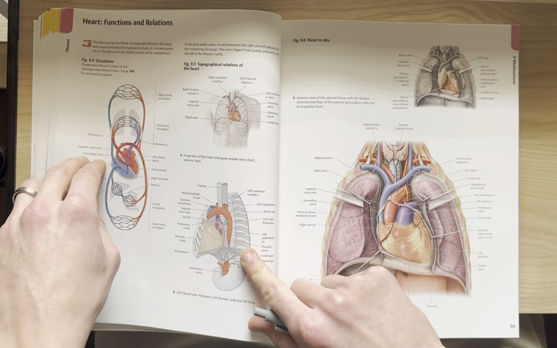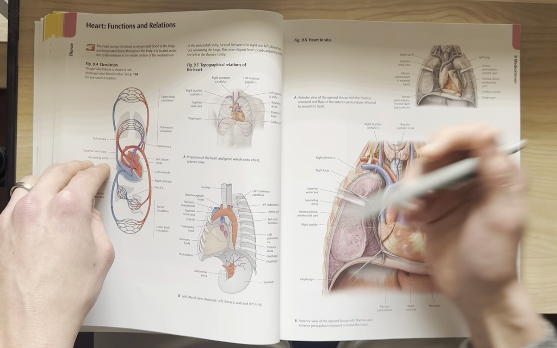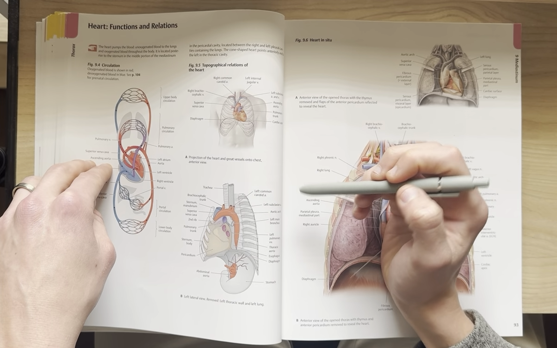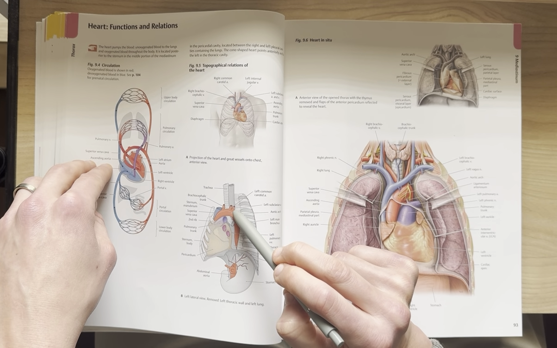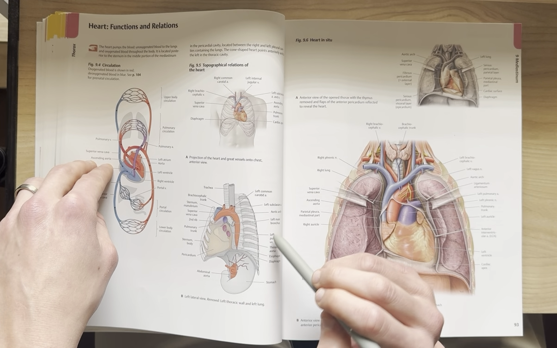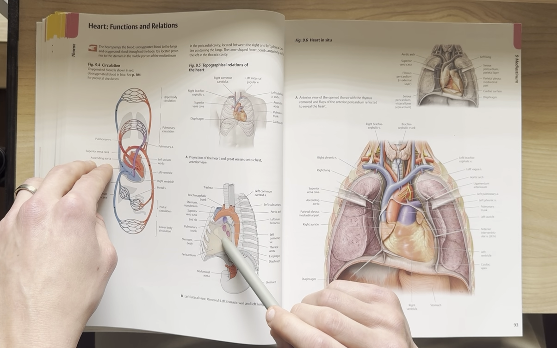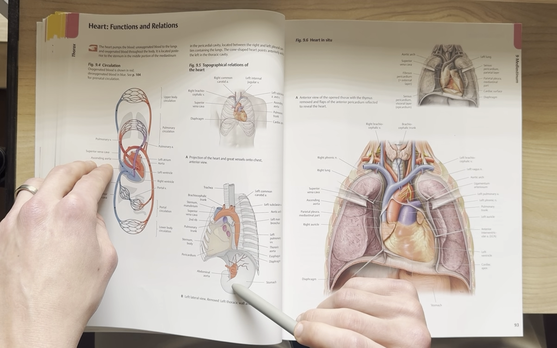Here we have a projection of the heart and the great vessels onto the chest. For relationship purposes, the trachea and the esophagus, the left common carotid artery and left subclavian artery coming off of that arch, the left main bronchus, and then the left pulmonary veins running closely to that thoracic aorta.